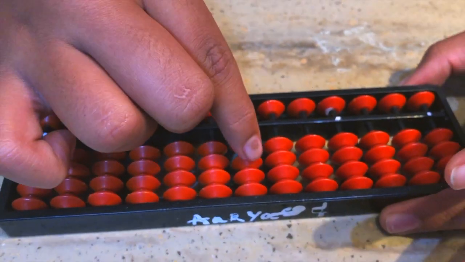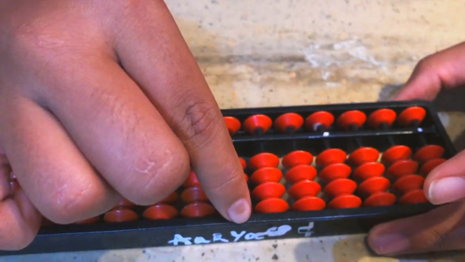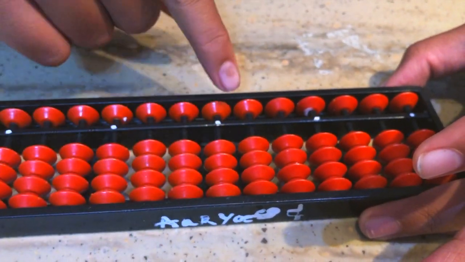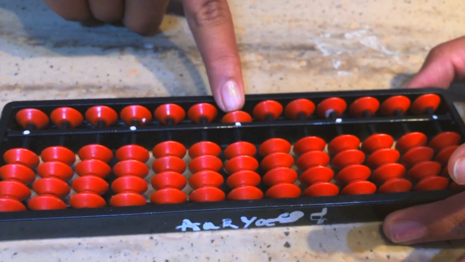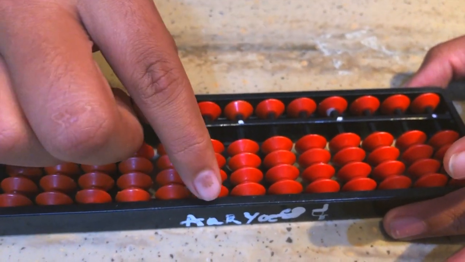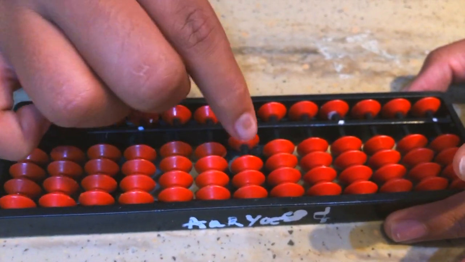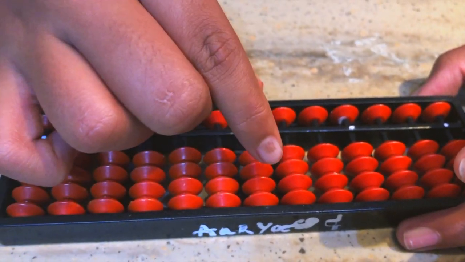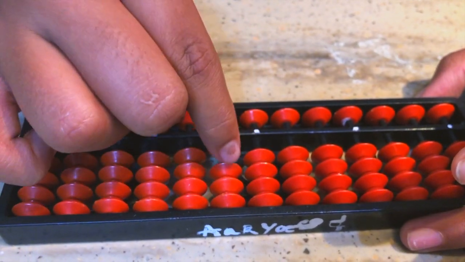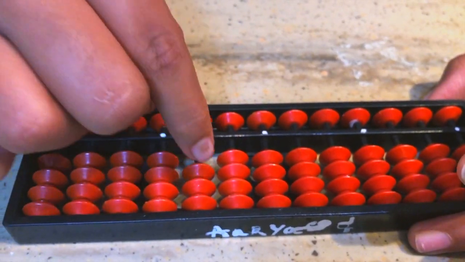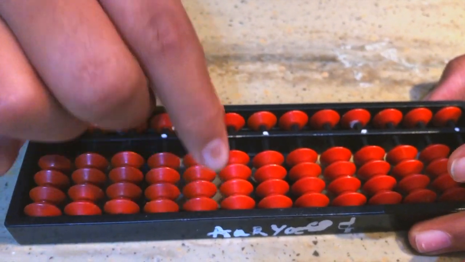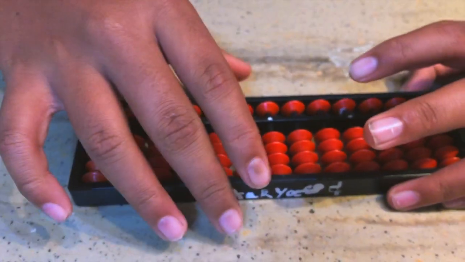So this is 1, 2, 3, 4. If I keep it like this, it's 4. And if I put this down, it's 5. So this is 40. 1, 2, 3, 4. 10, 20, 30, 40. 100, 200, 300, 400, like that.